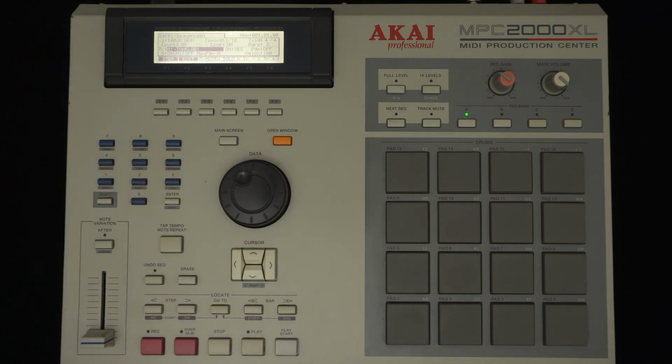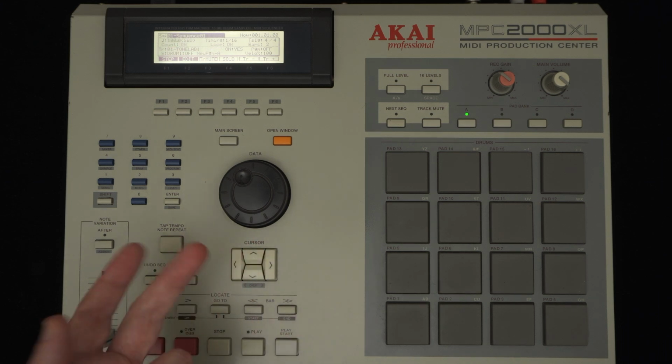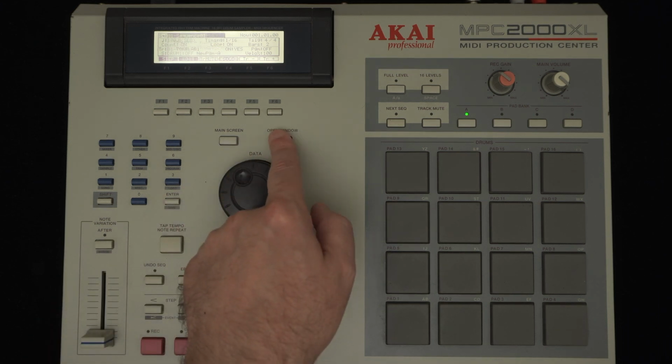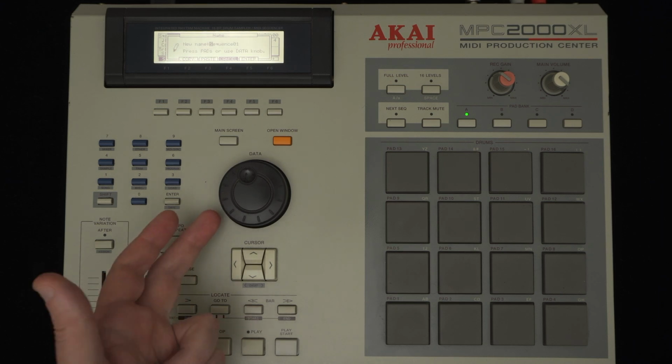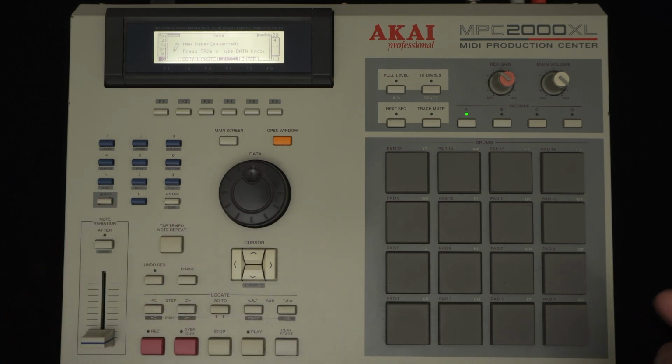Now if I wanted to rename a sequence, I could do the same. I could put my cursor up on the sequence, hit open window for extra options, and I could just move my data wheel, Tone Lab, and then I could do the rest on here if I wanted to.